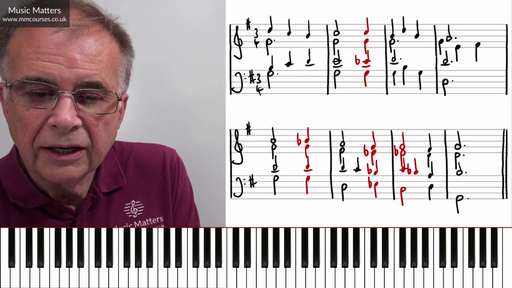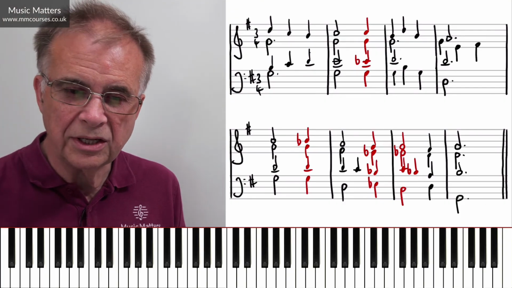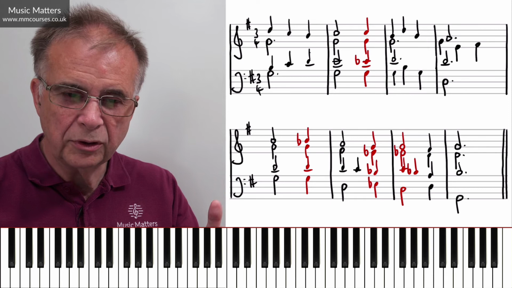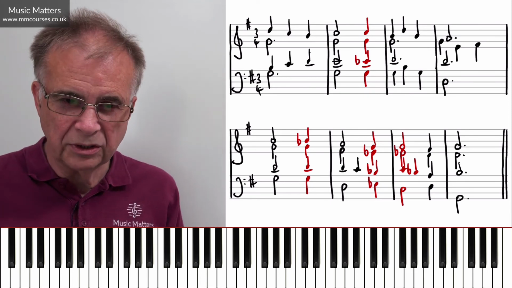But because we've got enough stability with these common notes up here, that smooths our progression rather than having everybody jumping across the landscape.